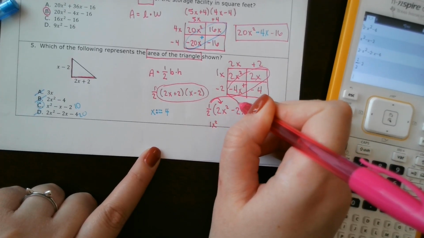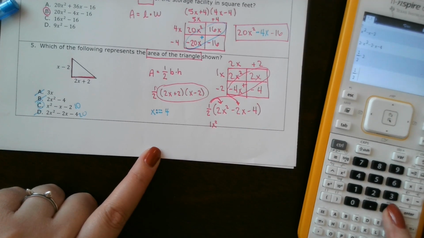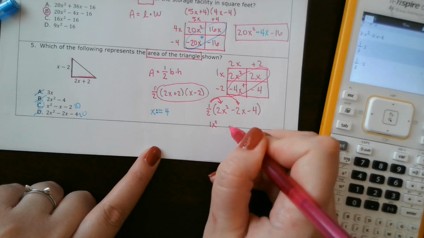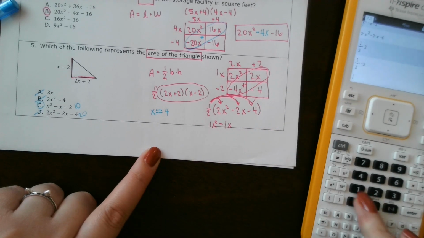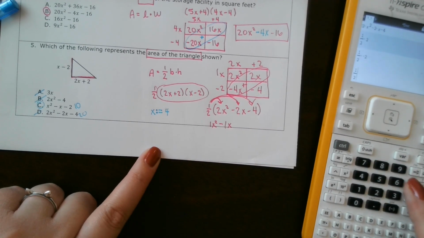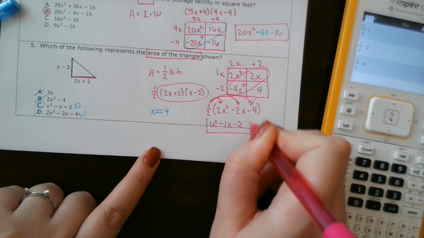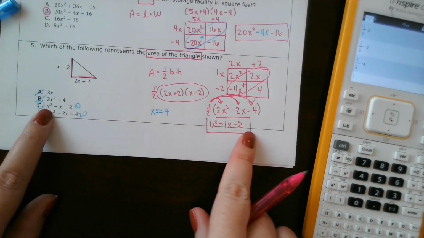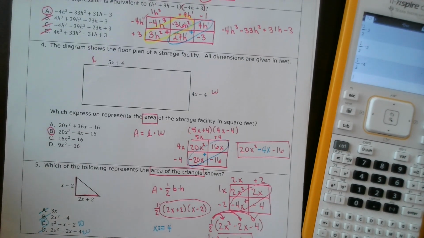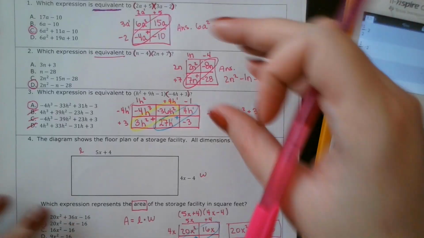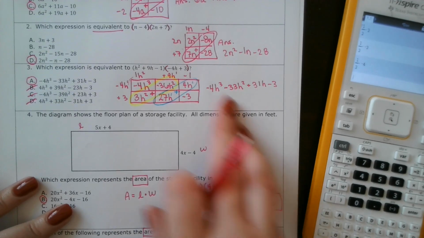Next, I have 1/2 times negative 2. Well, that's negative 1. So minus 1x. And then I have 1/2 times negative 4. Well, that's negative 2. So this is our final answer, which we can see aligned with option C. So those are some STAAR level examples of multiplying polynomials from kind of the simpler versions down into the advanced areas. So you have to remember your formulas and you have to remember your rules.